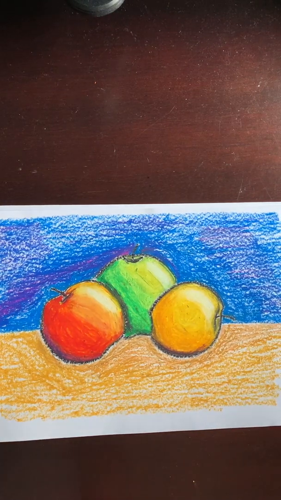Okay, boys and girls, so we learned about our apple still life. We learned about two-dimensional, three-dimensional, overlapping, and composition.